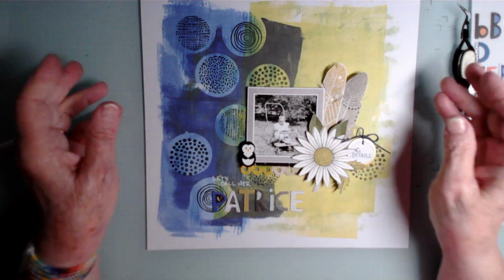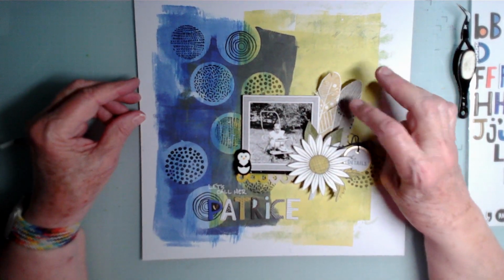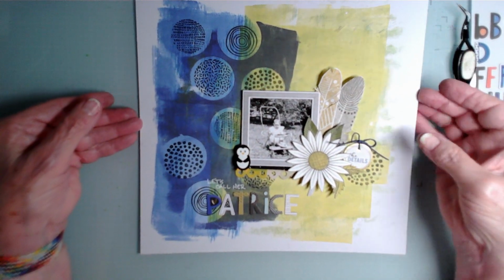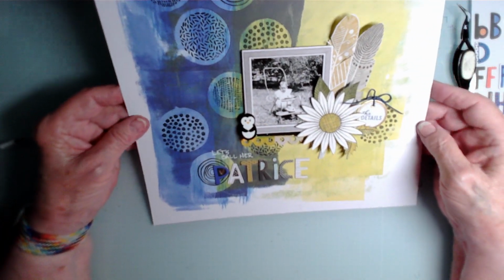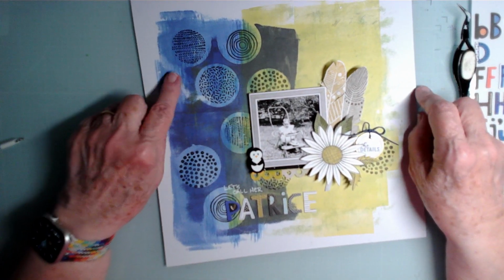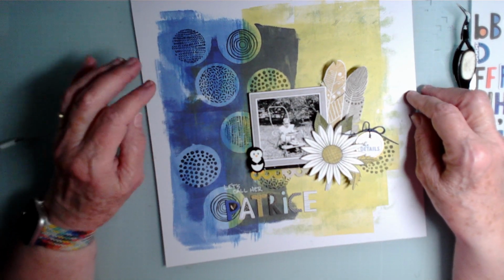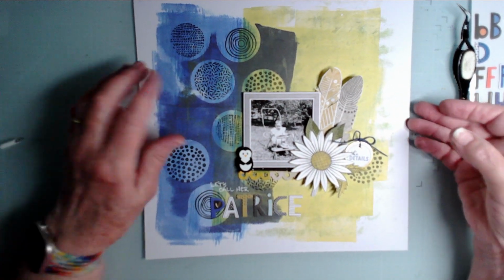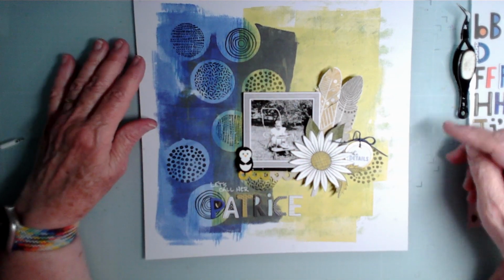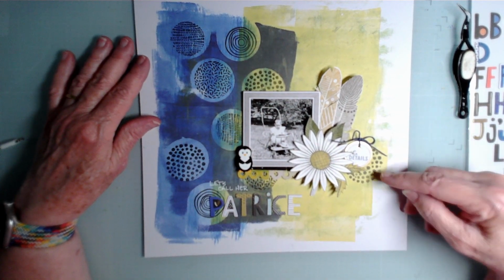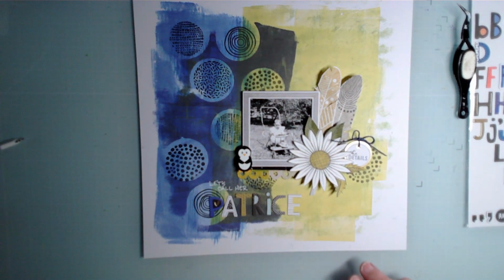Very simple page. I have the feathers for the technique prompt, and I'm talking about the origin of my sister's name. Do I need a stamp right there? Maybe a half stamp? I don't think so. It's not a distinct circle, and I'm happy with that and the fact that I repeated this over here. So I'm good with it.